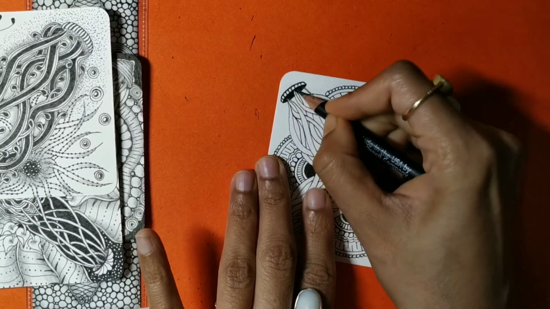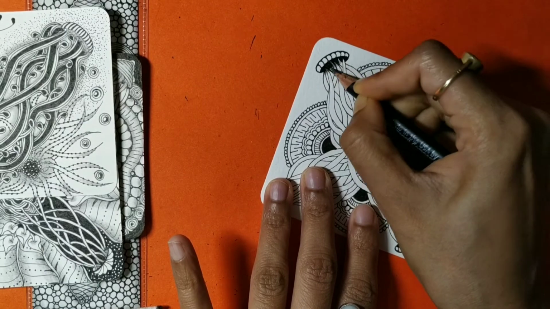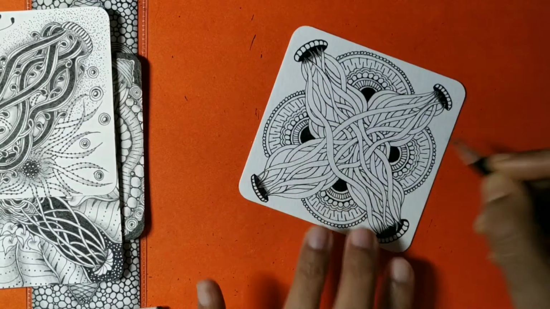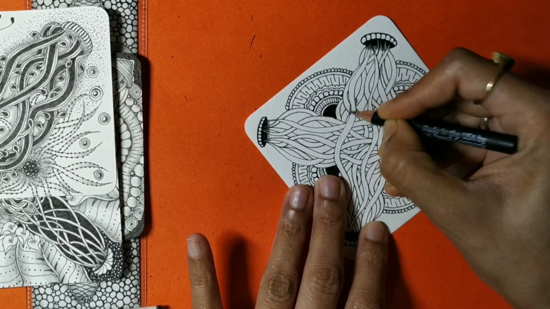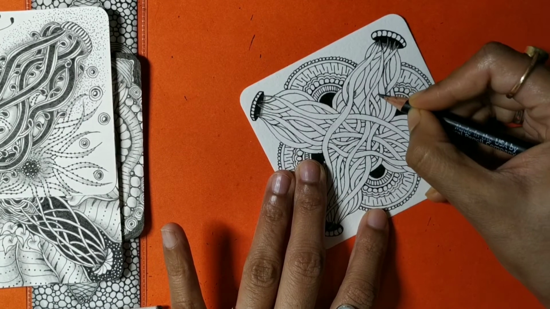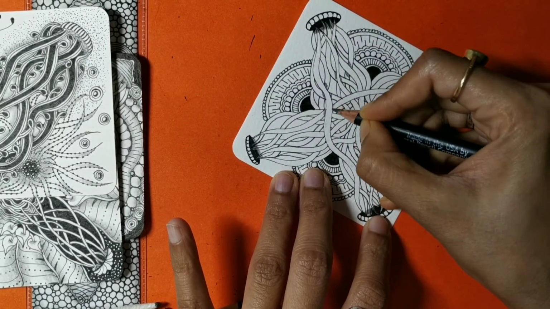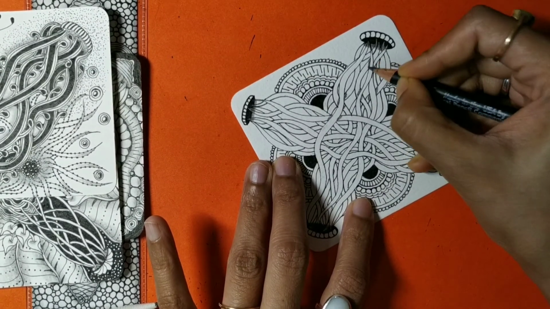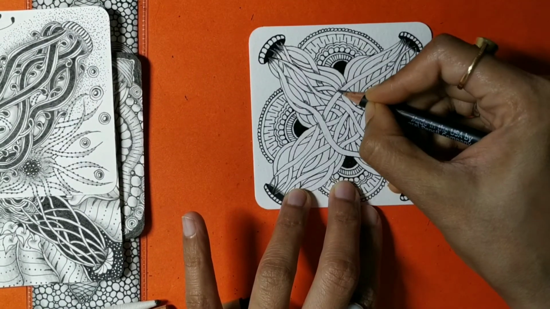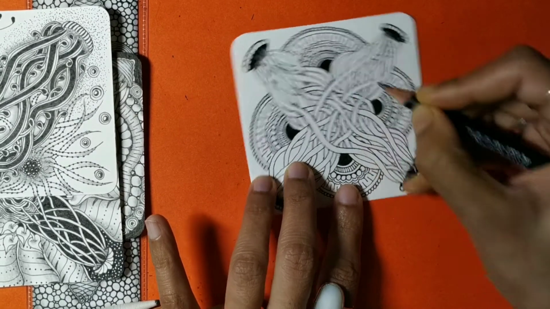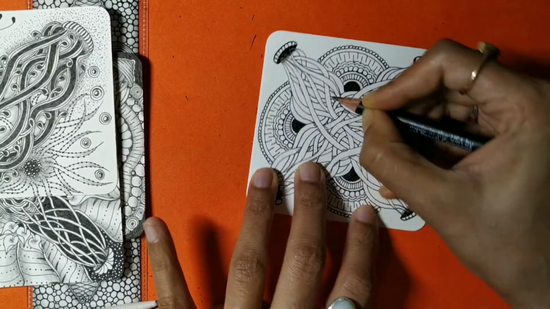I'm pushing my pencil hard, right? And since there's a lot of work involved here, a lot of crisscross, I'm just going to highlight some of the crossings here, some of the more clearer ones, and not going into too much of details, right? So picking up few big crossings or intersections and highlighting them, right? So just randomly going to pick up a few and just highlight those intersections, right?